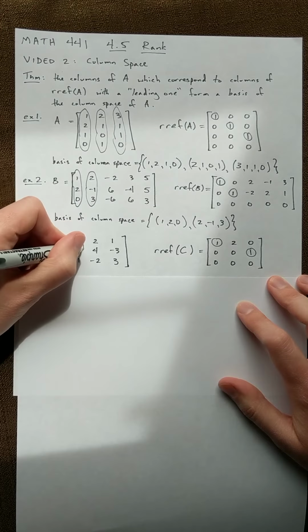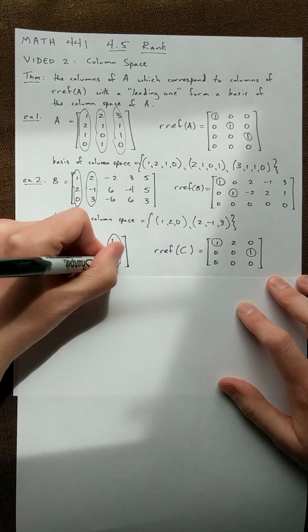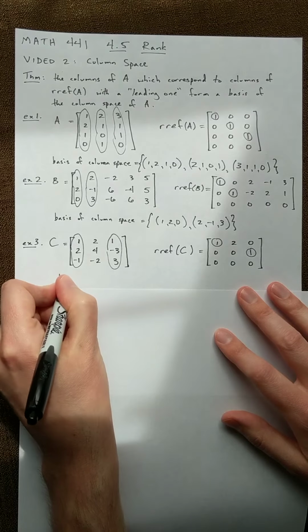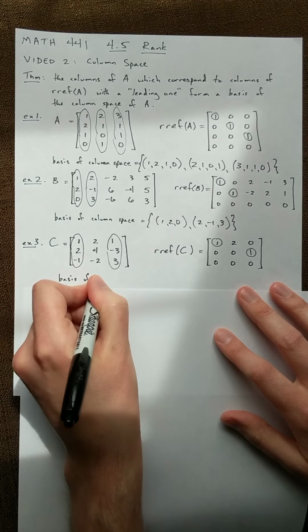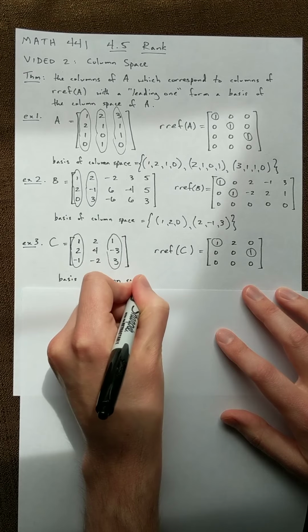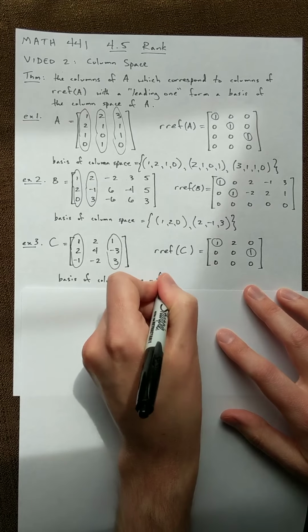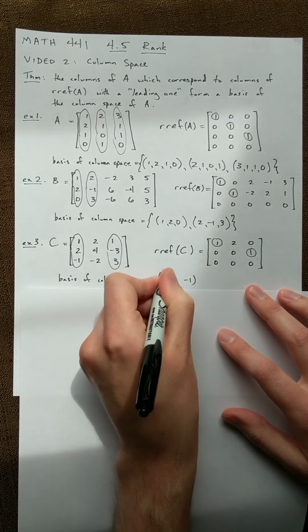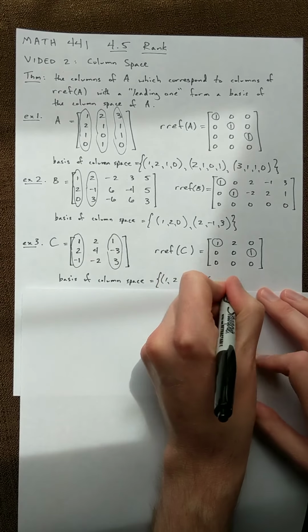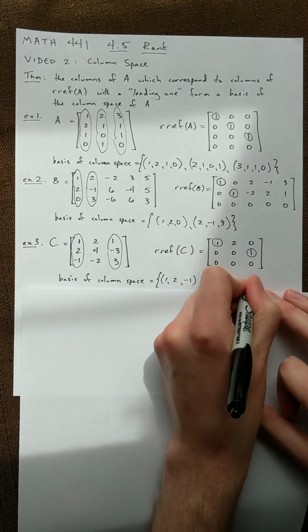So column 1 and column 3 are going to be a basis for the column space. So 1, 2, negative 1 as the first column, and 1, negative 3, 3 as the third column.